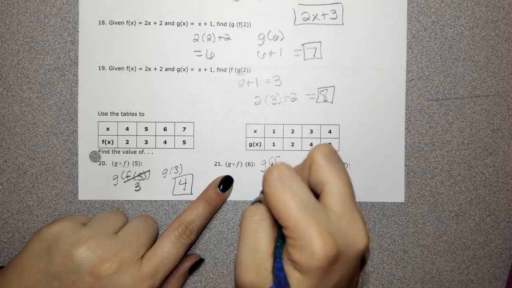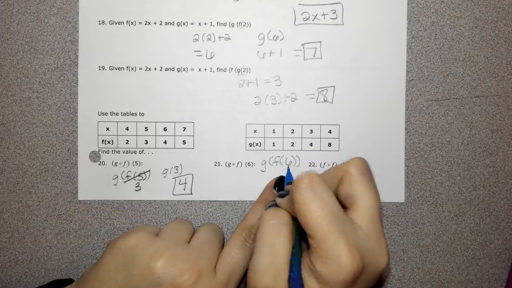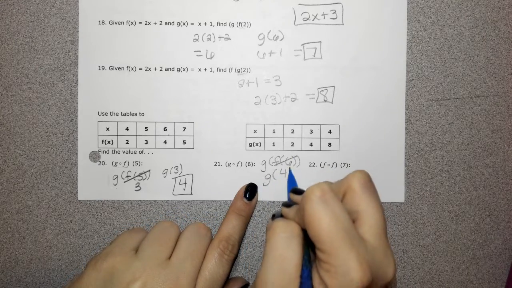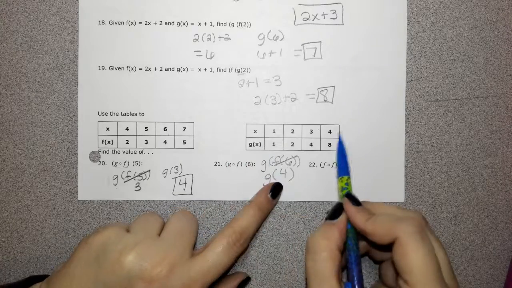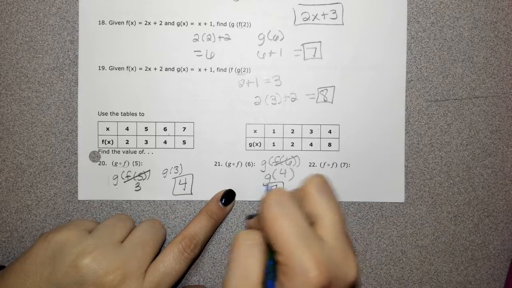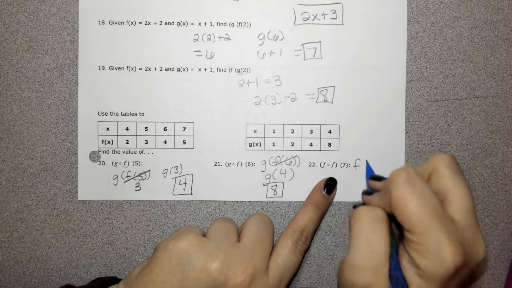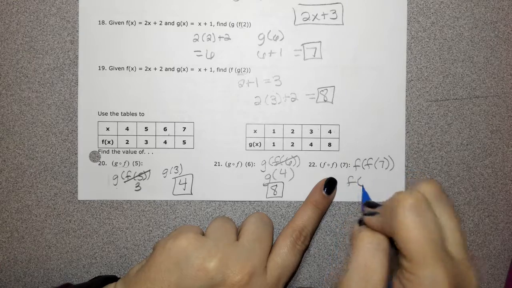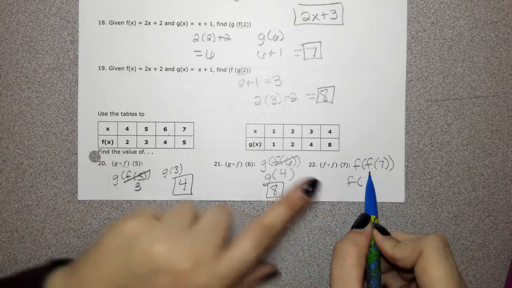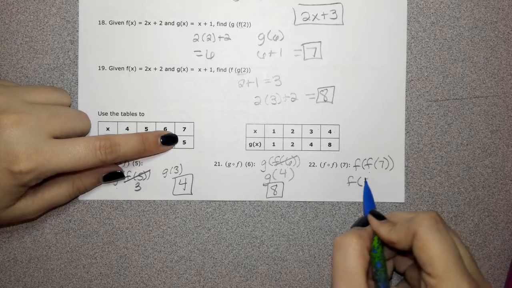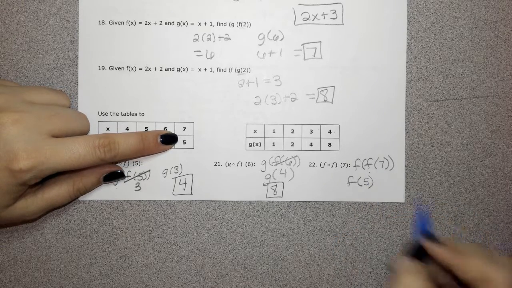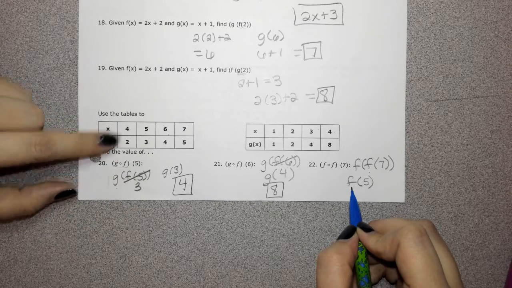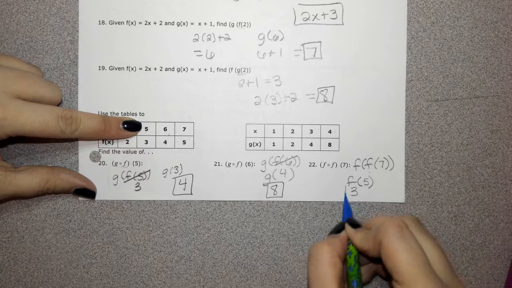Alright, g of f of 6. Again, f of 6, go where it's 6, which is 4. So now I'm doing g of 4. So now go to your g of x table, 4. My answer is 8. Last one, f of f of 7. So now we're going to the f of 7. So 7, it's 5. Okay. Notice I have an f on the outside, so pay attention. Now I go back to my f of x table. I'm going to go where x is 5. My answer is 3.